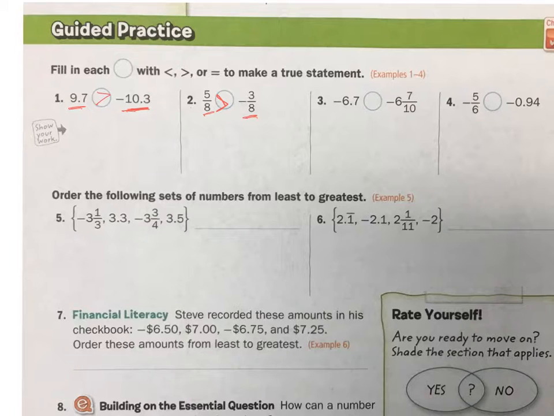I'm going to take negative 6.7 compared to negative 6 and 7/10, and then I'm going to turn the fraction into a decimal. So I do 7 divided by 10, and it's 0.7. So negative 6.7 is what to negative 6.7? Well, that's an equality. They are equal, same.